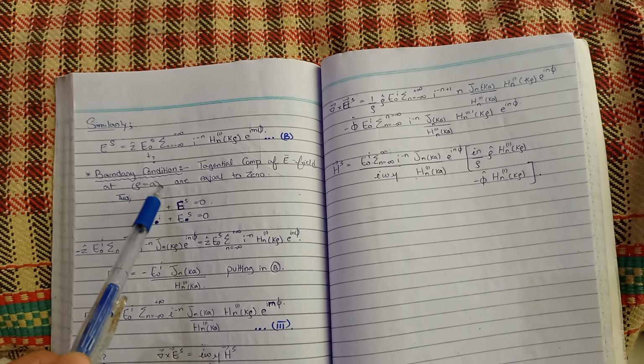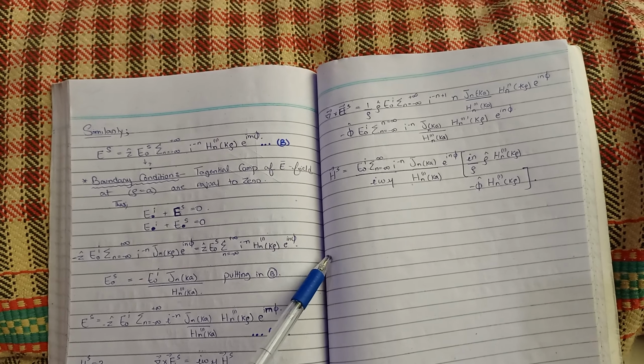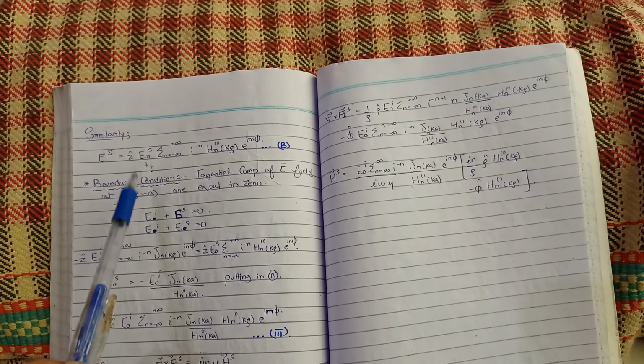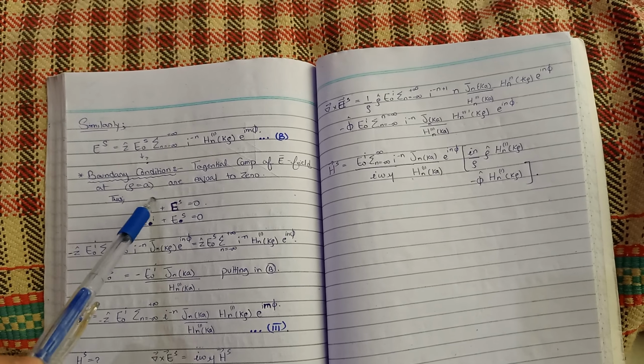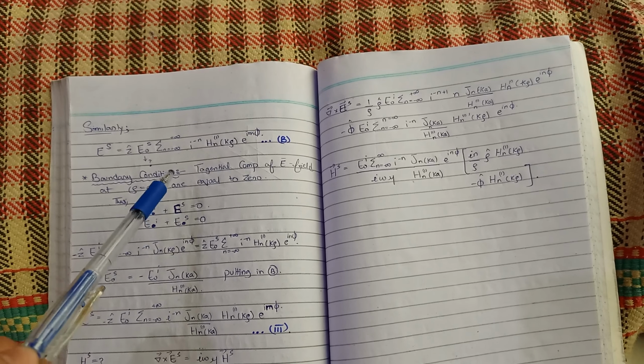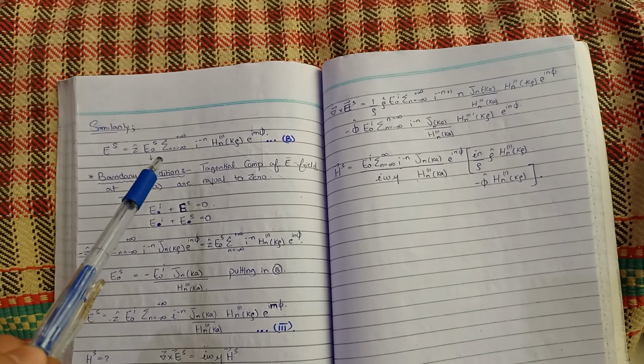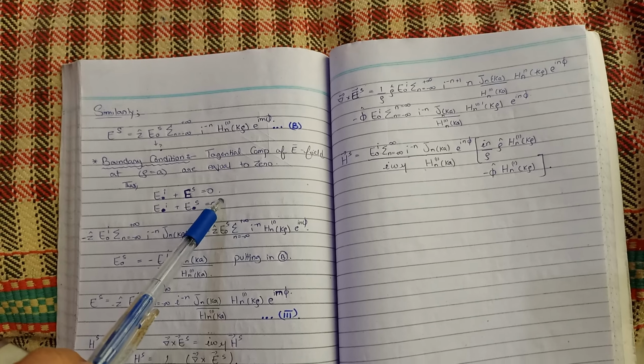So the tangential component of the electric field is zero at the boundary, rho equals a. At this condition, your incident electric field plus scattered electric field must equal zero.